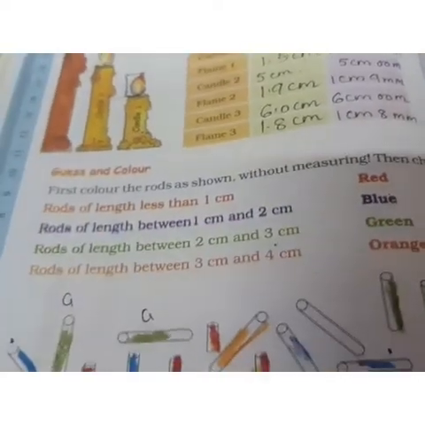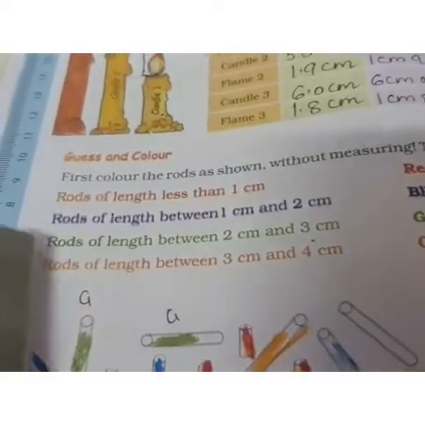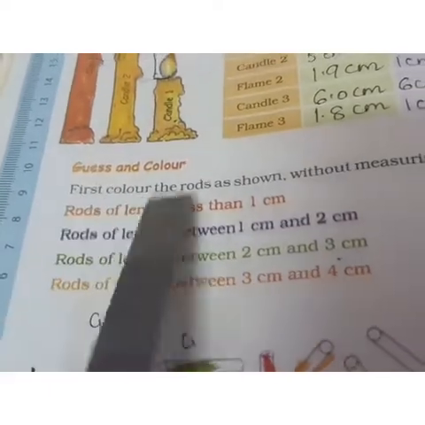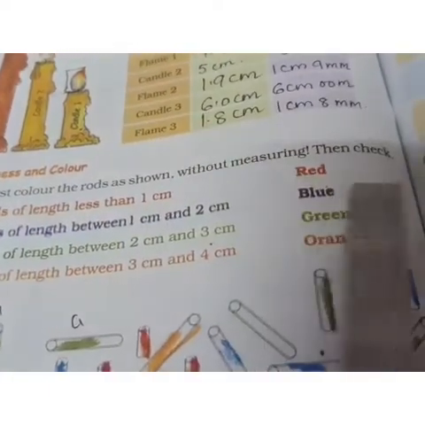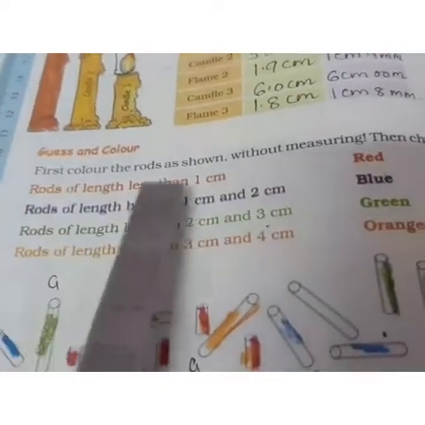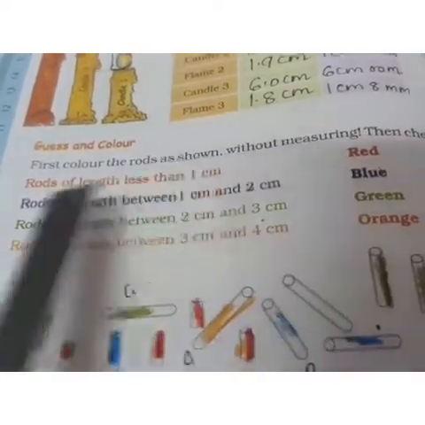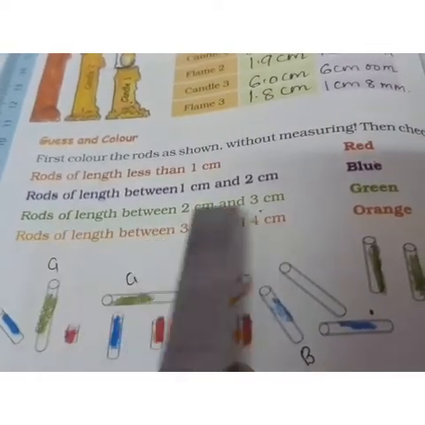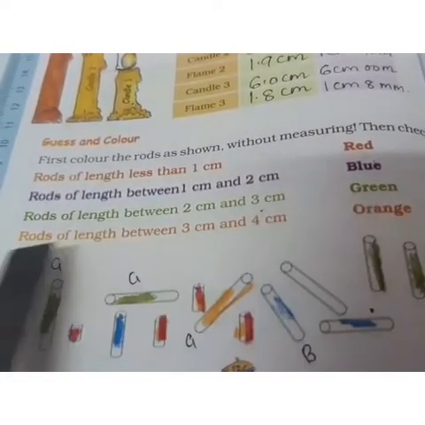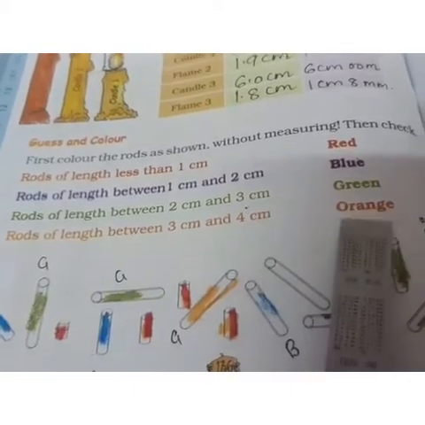Now next is your color fun. Next is guess and color. First, color all the rods as shown without measuring, then check. Now rods less than 1 centimeter length red, rods between the length of 1 and 2 centimeters blue, rods of length 2 and 3 centimeters is green, and rods of length 3 and 4 centimeters is orange.